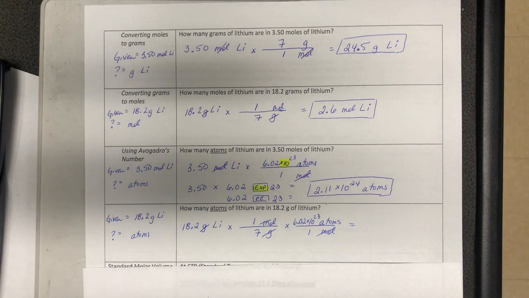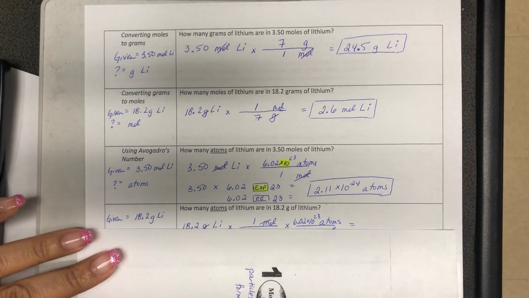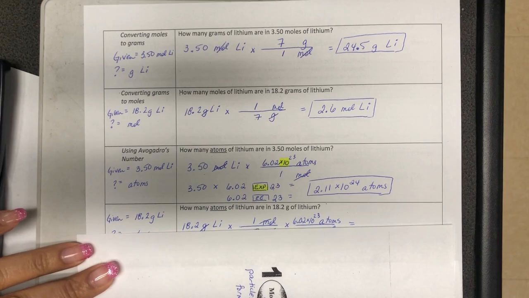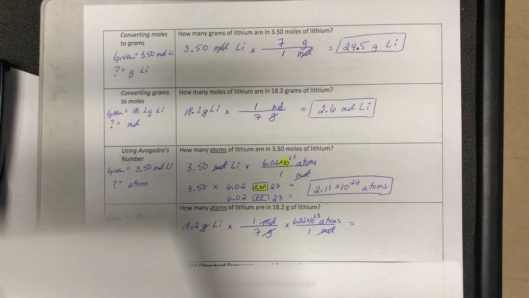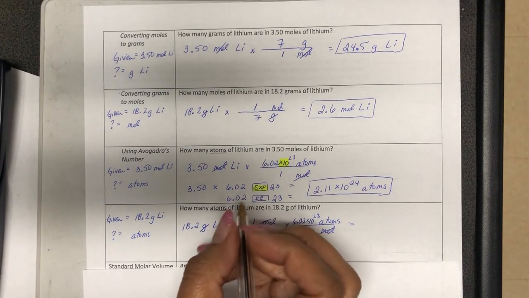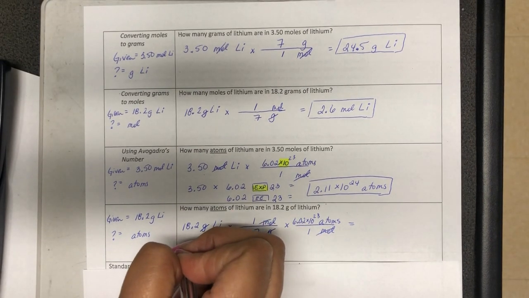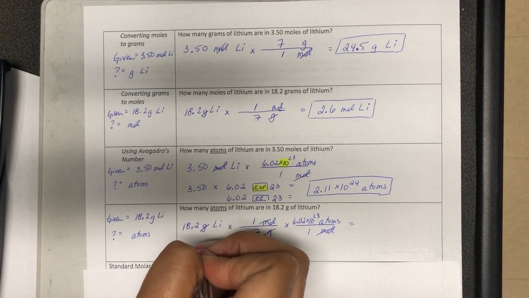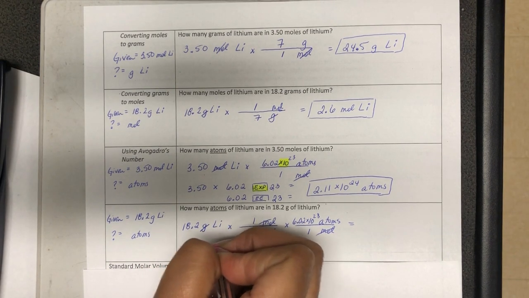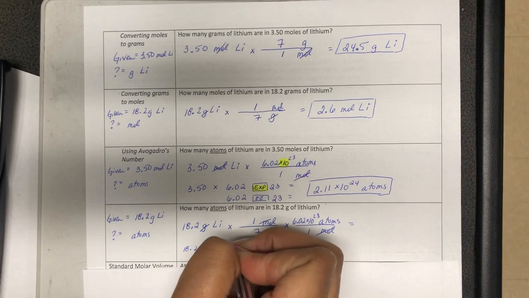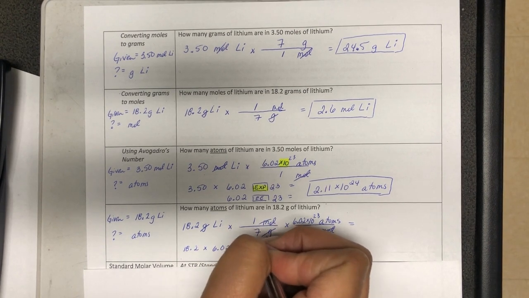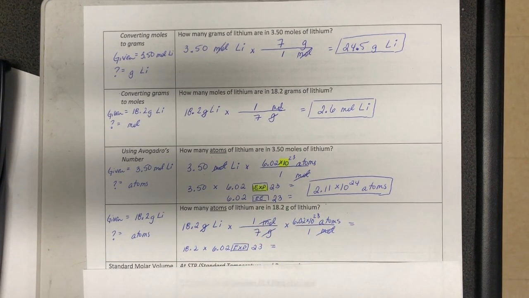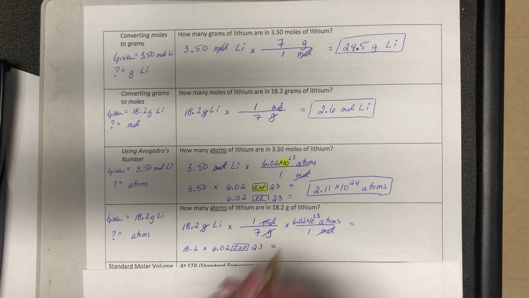Okay. Now, you have stuff on top that is going to get multiplied together to get an answer. And then you need to divide by everything that's on the bottom. In this case, we only have 7. So, type it into your calculator. Do your 18.2 times your 6.02. Exponent button. 23. Equals, you're going to get an answer.